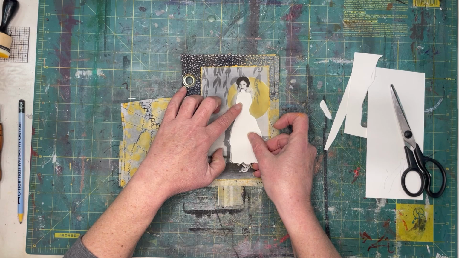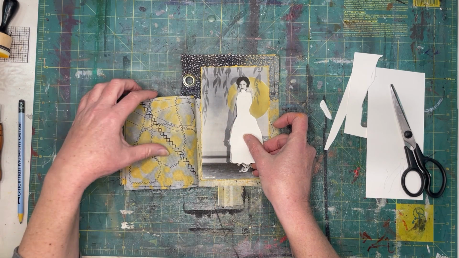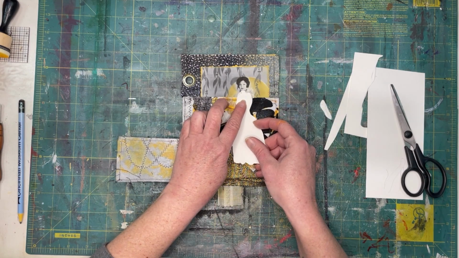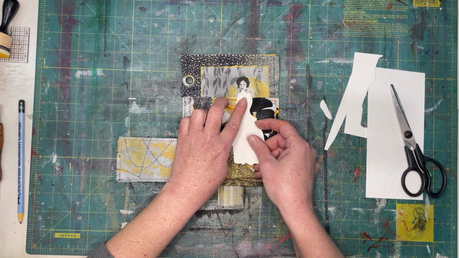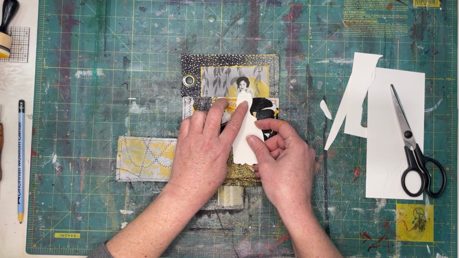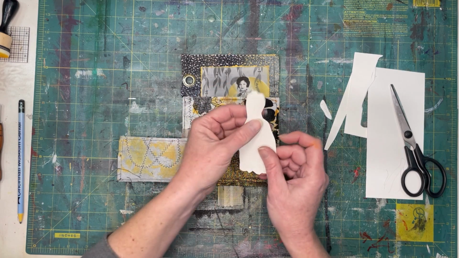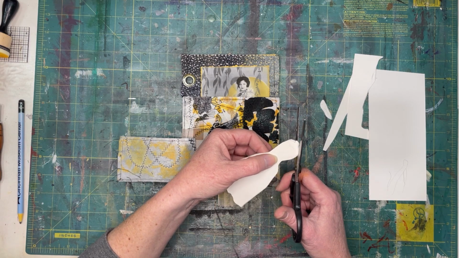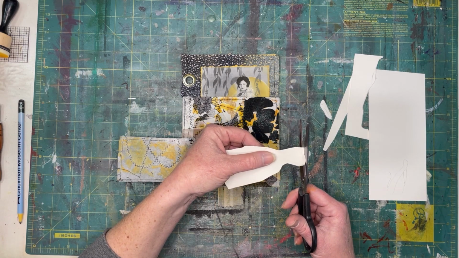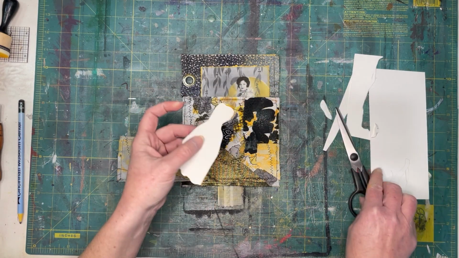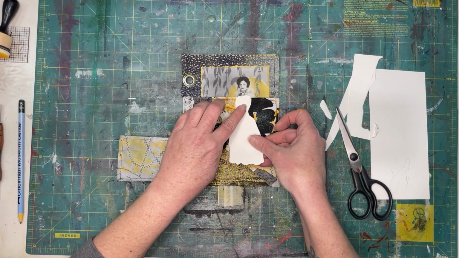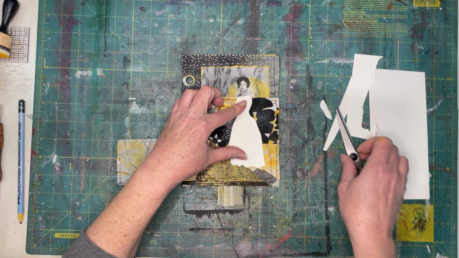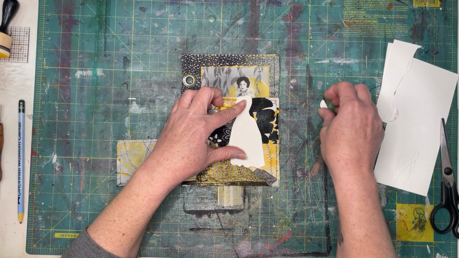And actually, I'm going to do a little bit more of a revamp here and just do dress, I think. Like so. So now we're going to build her dress out of our bits and pieces.